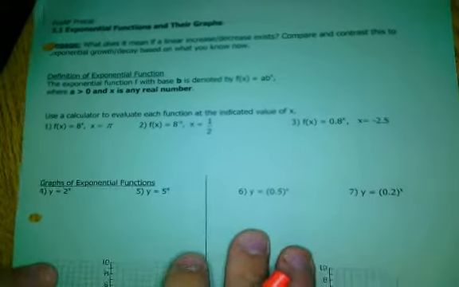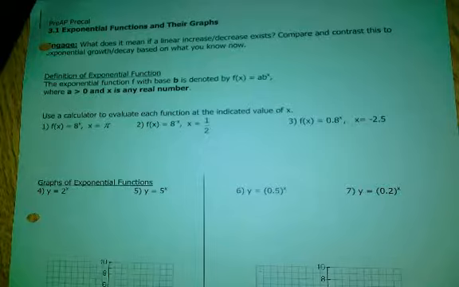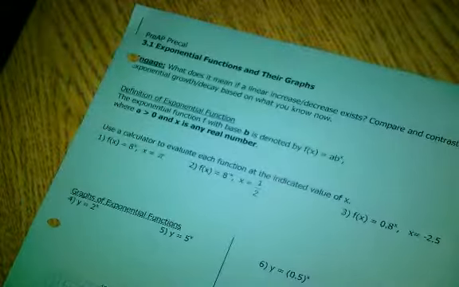Alright, I'm going to go through these pretty quick. We're going to do two sets of these. So first one, just exponentials and their graphs, what their graphs look like. We'll do some transformations along with that. And really, that's about it.